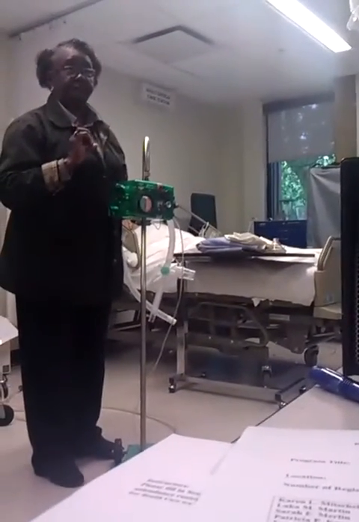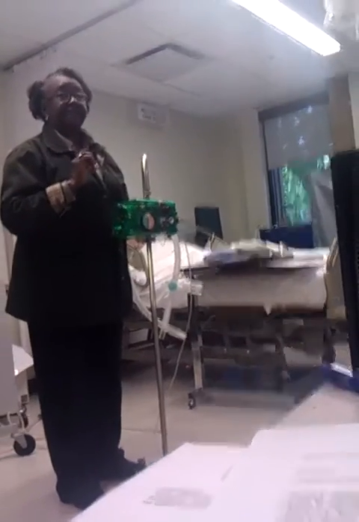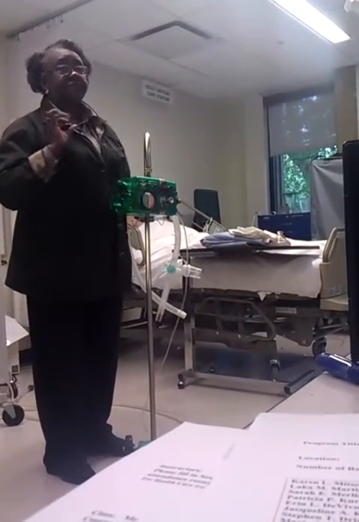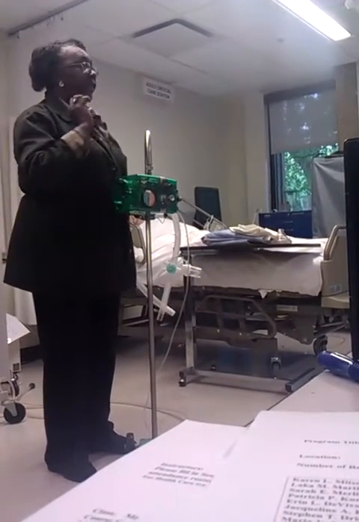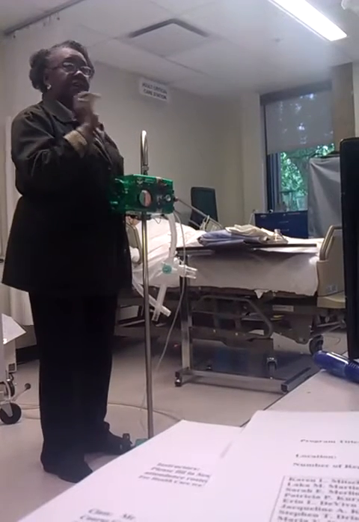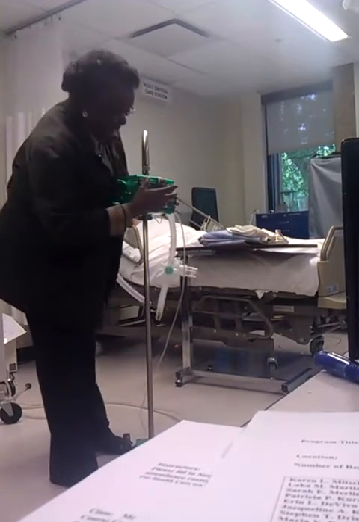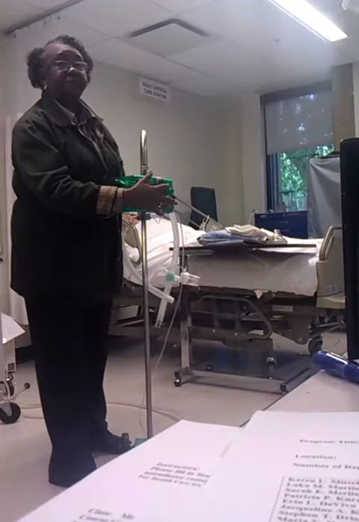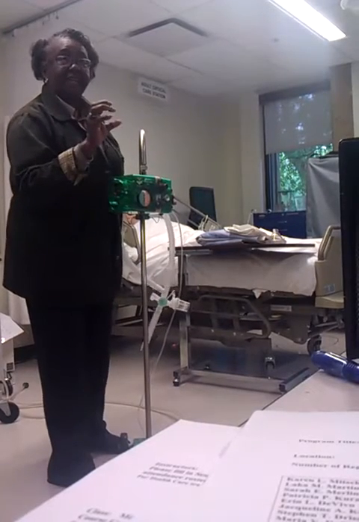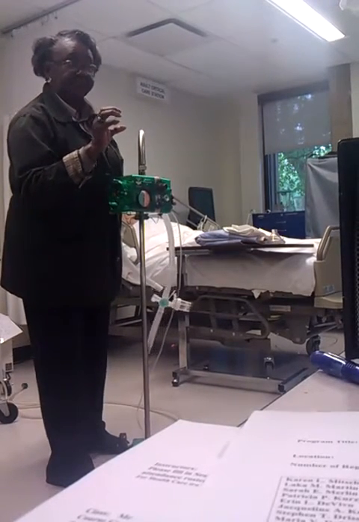You're going to set a pressure. This machine is then going to endeavor to deliver that amount of pressure into the patient's lungs. You're going to set a pressure, and you're going to set a flow in liters per minute, at how fast you want that gas to get into the patient's lungs.